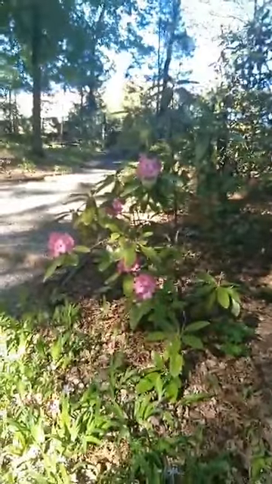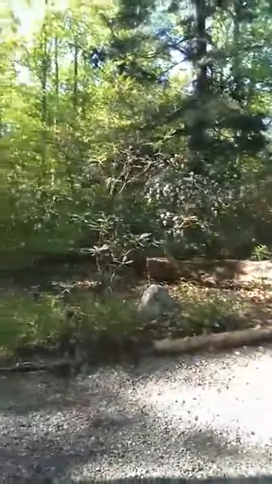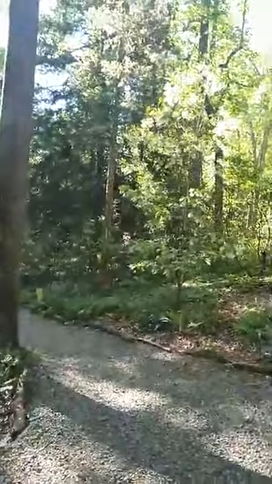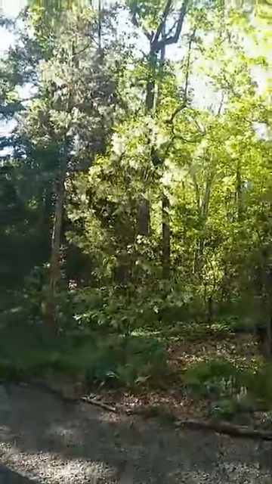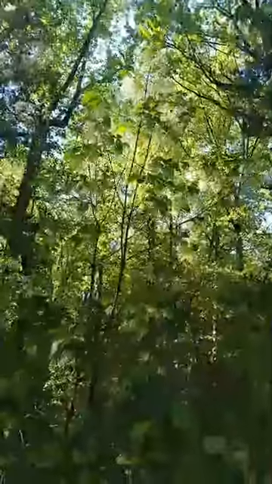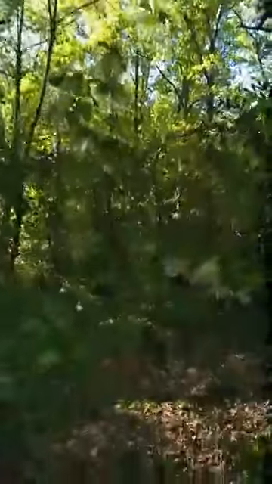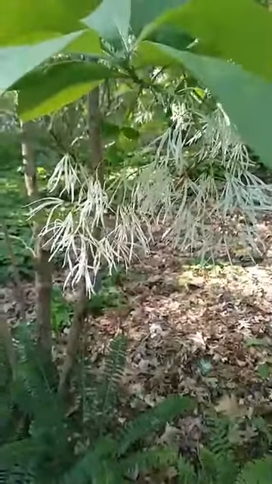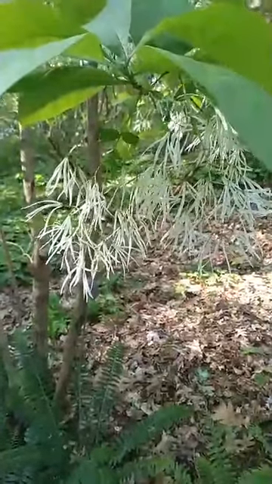As you can see, our rhododendrons are still on a wonderful display in the gardens right now. Here we have a beautiful fringe tree. Let's get close to the fringe tree. Fringe tree is a dicot. It's a shrub to small tree, but it's beautiful, so I wanted to share that with you.